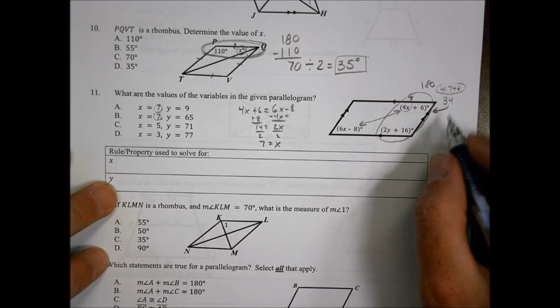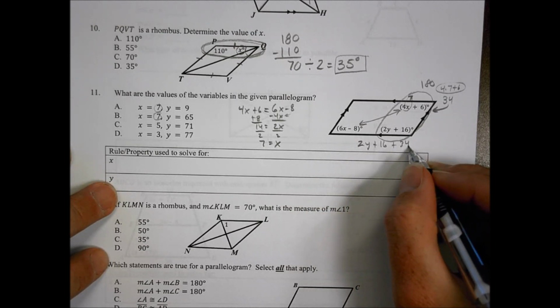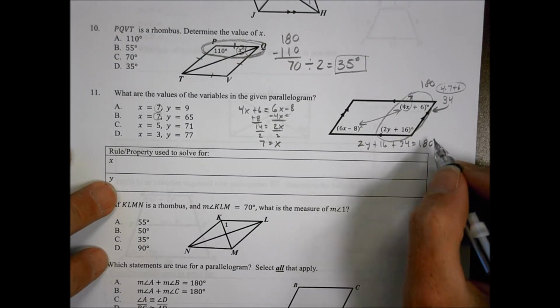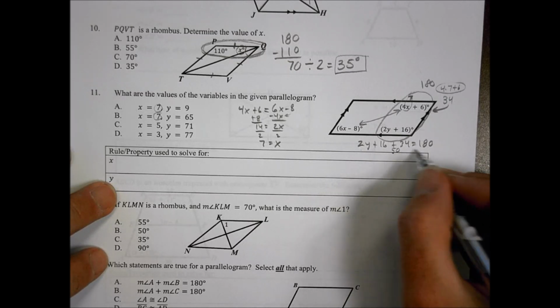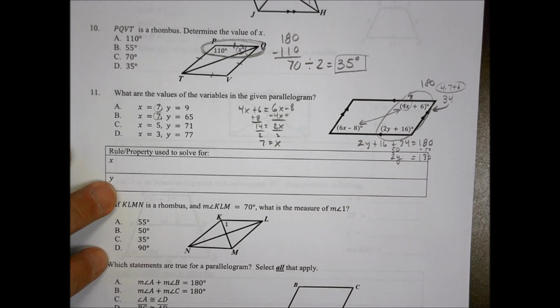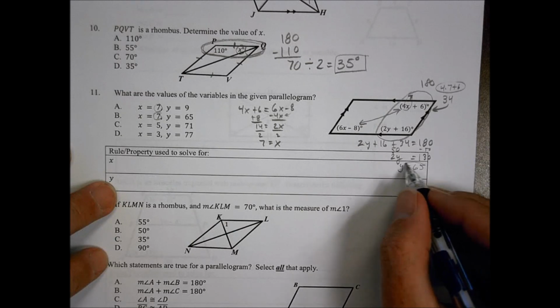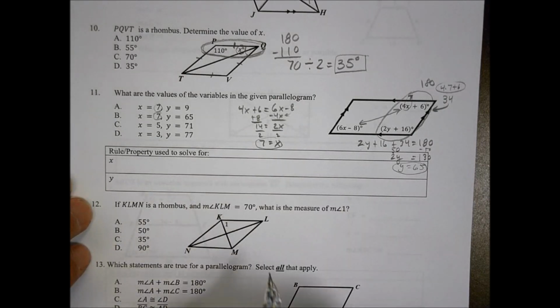So we can write this here: 2y plus 16 plus 34 is equal to 180. So we're taking that angle measurement plus 34 to make it equal to 180. Combine our like terms. 16 plus 34 is going to be 50. We subtract 50 over here, and we're now down to 130 equals 2y. And so when we divide 130 by 2, we end up with y equals 65. Alright, so x is 7 and y is 65, which is only one of the choices there on our little table.